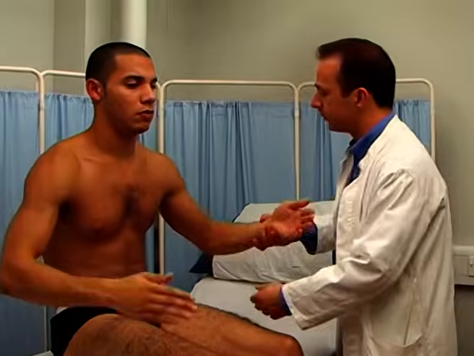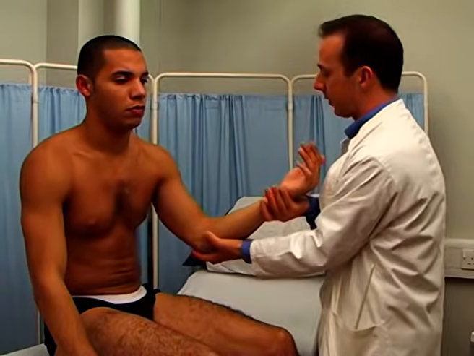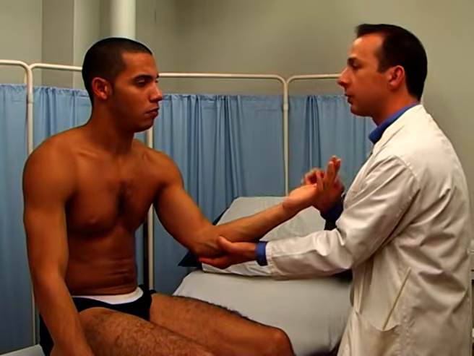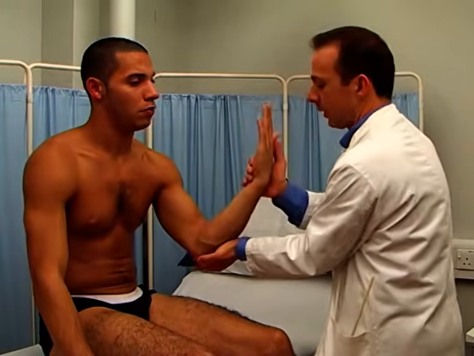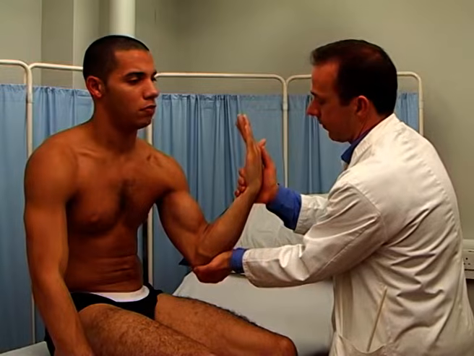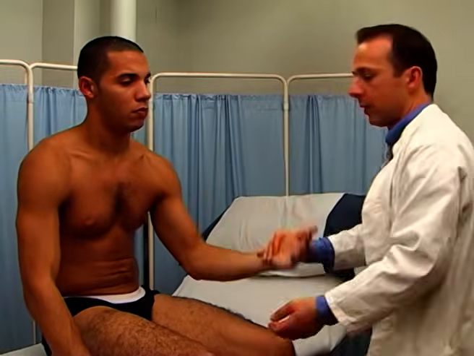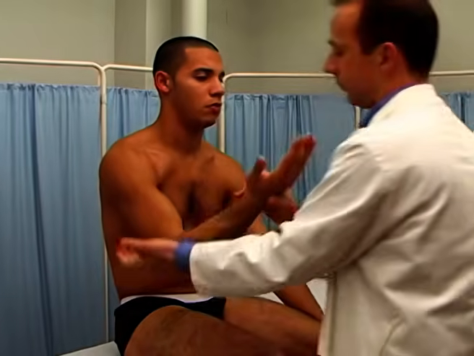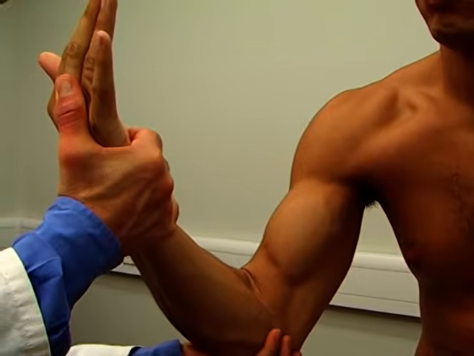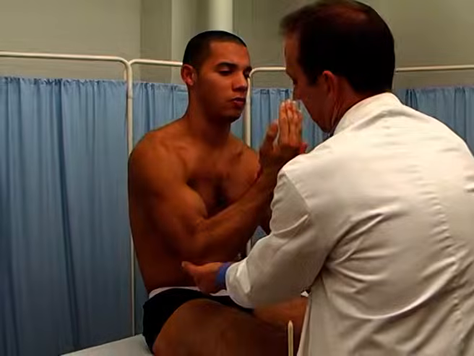Flexion of the elbow, biceps brachii and brachialis. The musculocutaneous nerve, from C5 and C6. Good, thank you. Now this one. Again, bend your elbow and don't let me open it. That's fine, thank you.